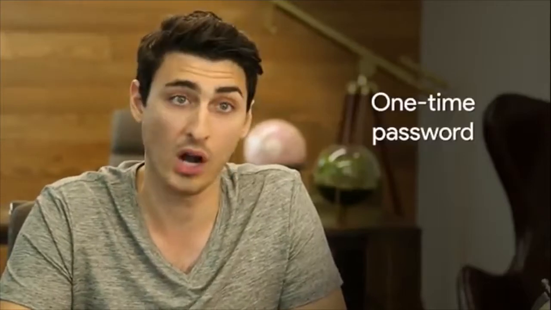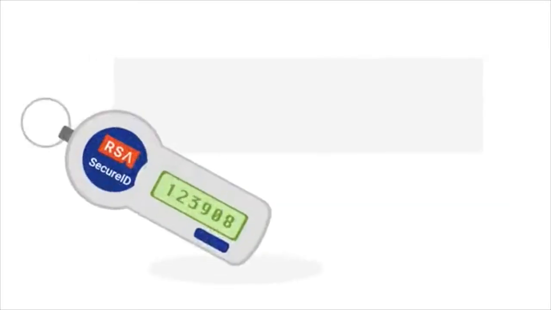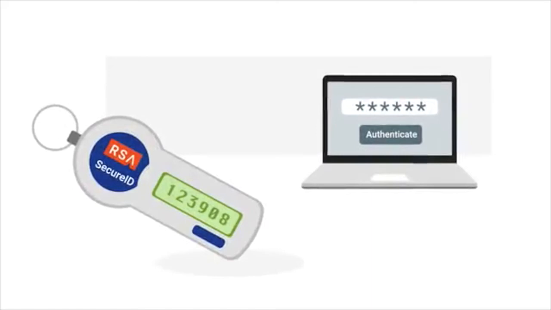A physical token that's commonly used generates a short-lived token, typically a number, that's entered along with a username and password. This number is commonly called a one-time password, or OTP, since it's a short-lived and constantly changing value. An example of this is the RSA SecurID token. It's a small, battery-powered device with an LCD display that shows a one-time password that's rotated periodically.